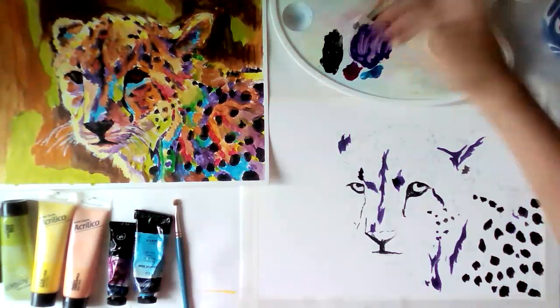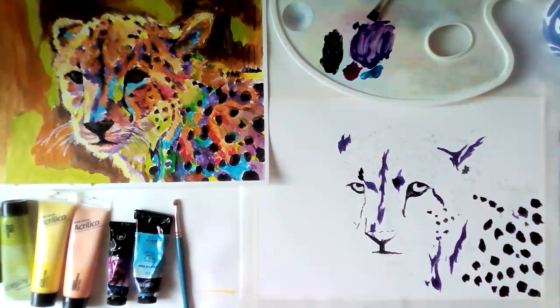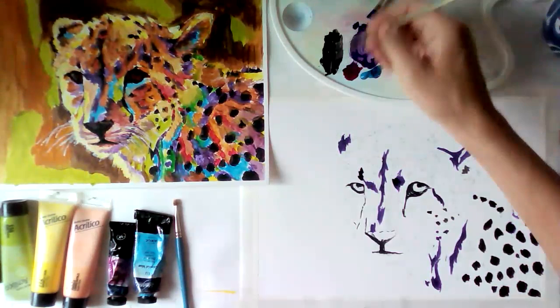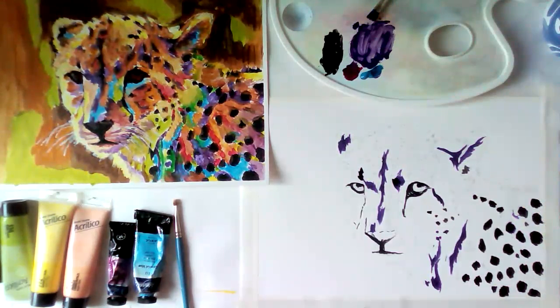Yeah, so definitely the best way to do the spots is to see how they are in real life. Nature tells you the best way, she did it. So there it's big, there it's smaller, there it's turned more upwards, there it's more vertical, horizontal.